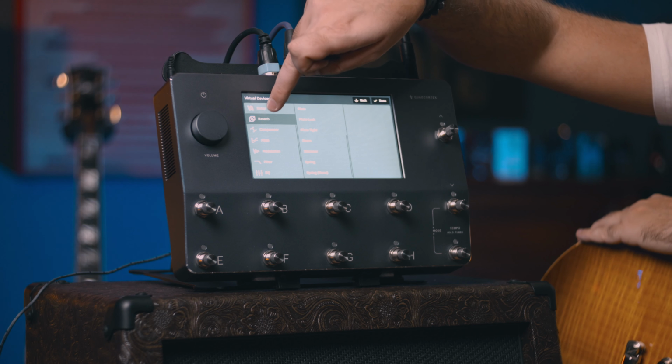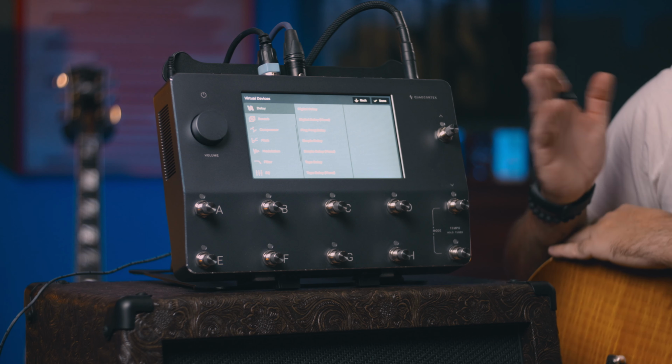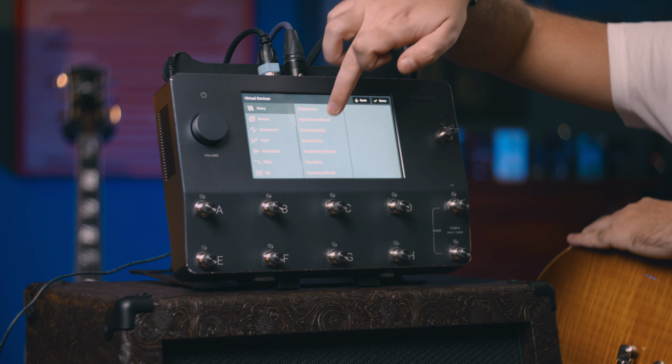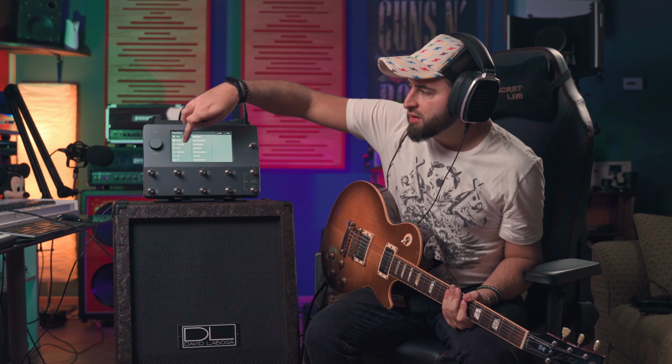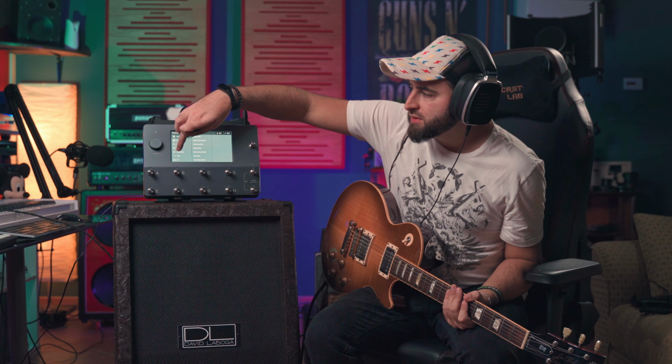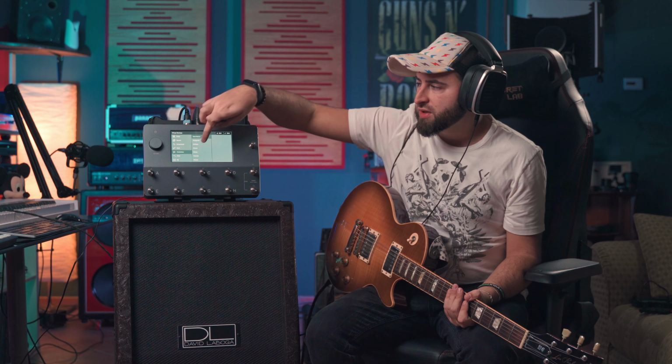And on delay you have also different kinds of delay: digital, ping pong, simple delay, tape delay, and all sound pretty good. But the other kinds of effects, I'm talking about the modulation effects, so the flanger, the phaser, I hear that are too much digital.